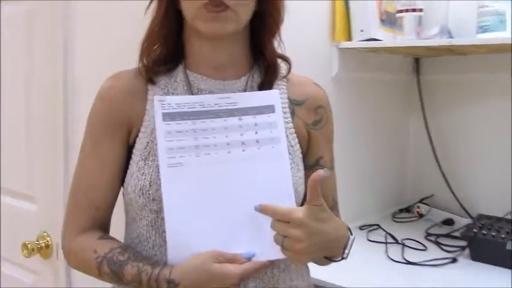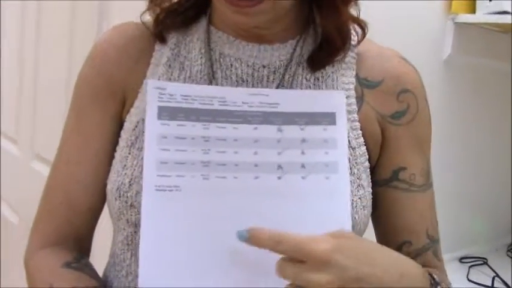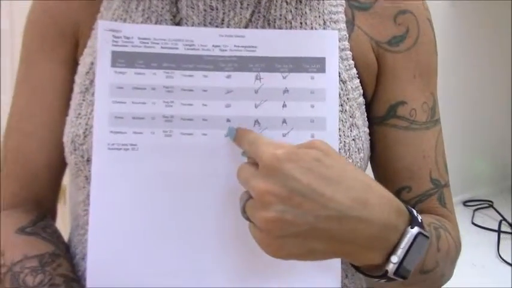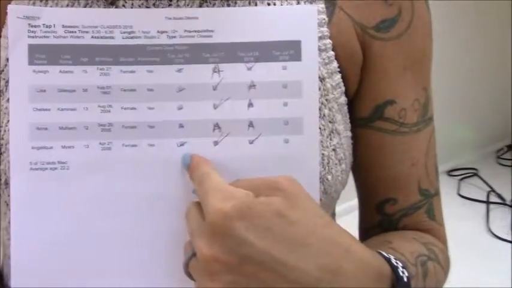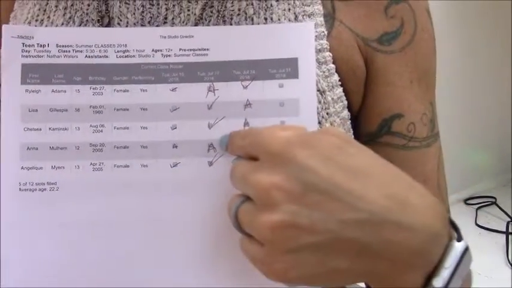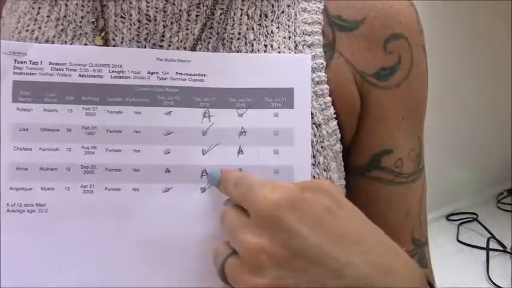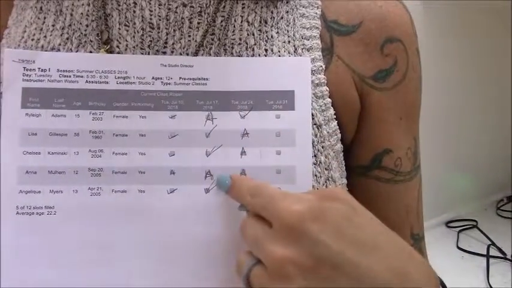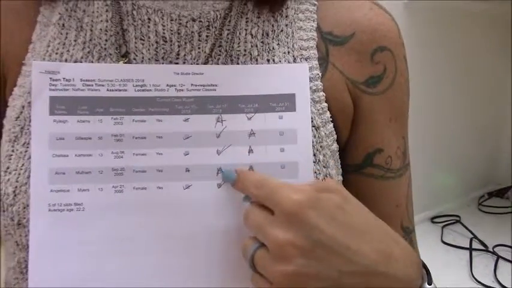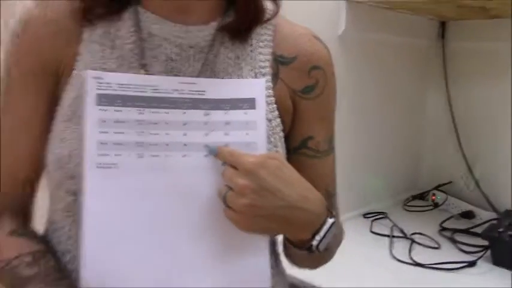So the first thing that I want to talk about is the attendance. We're doing paper rosters, so we want to make sure that you're taking attendance, and it's super simple. You can put a check if they're here, or a P for present, and then an A if they're absent. But please don't leave these blank. That doesn't tell us anything.